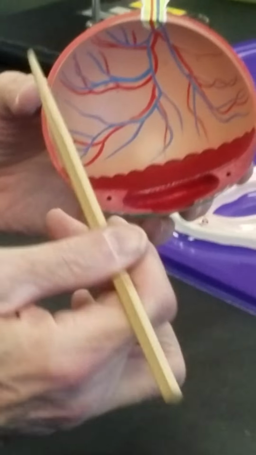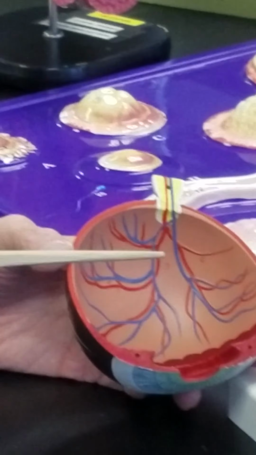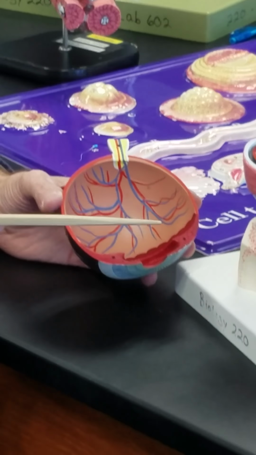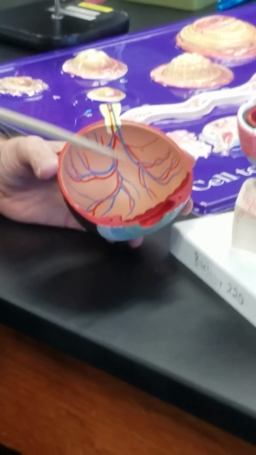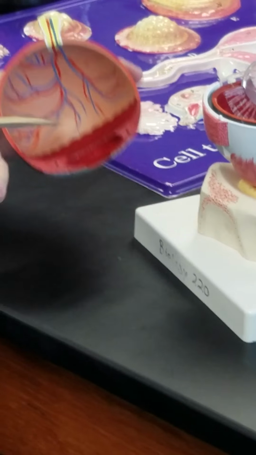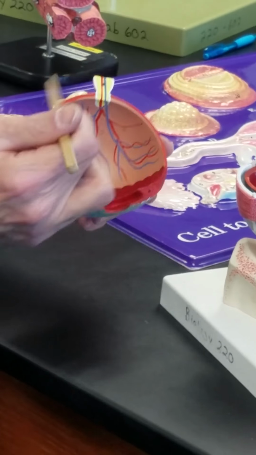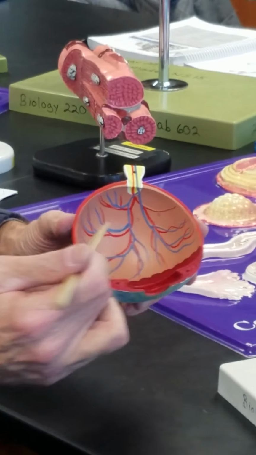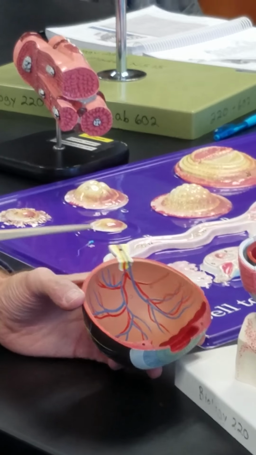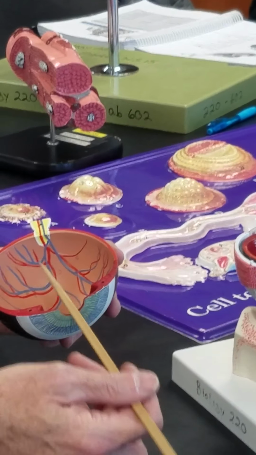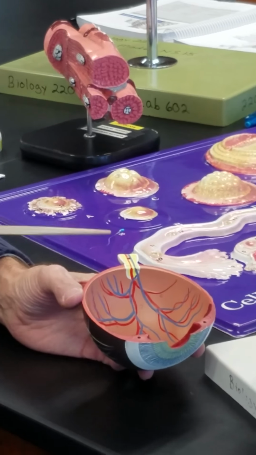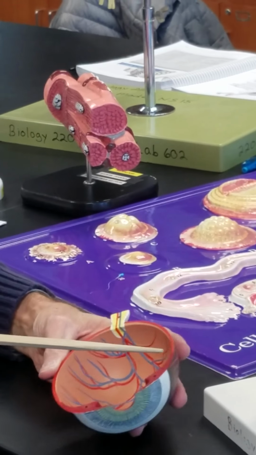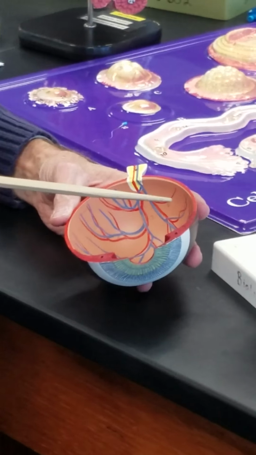So by the time we get out to the ora serrata, there are very, very few scattered cones, but it's almost entirely rods around the rim of the ora serrata. Peripheral vision, in other words, using the ora serrata, peripheral vision is predominantly rod cell vision. Straight ahead vision is cone cell vision. Any questions?